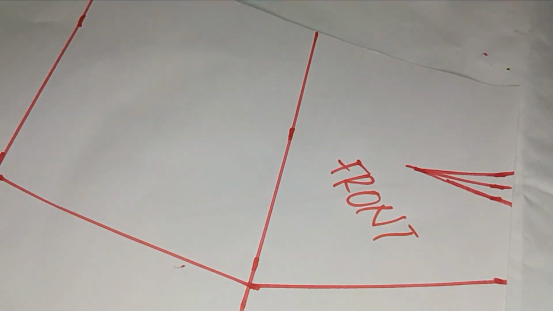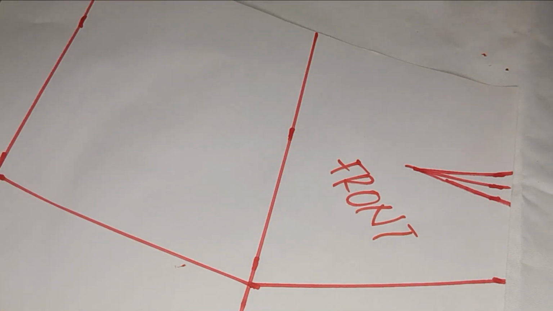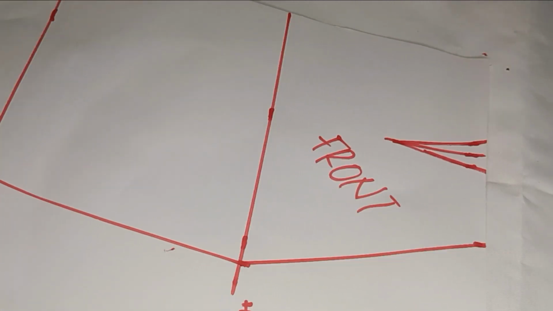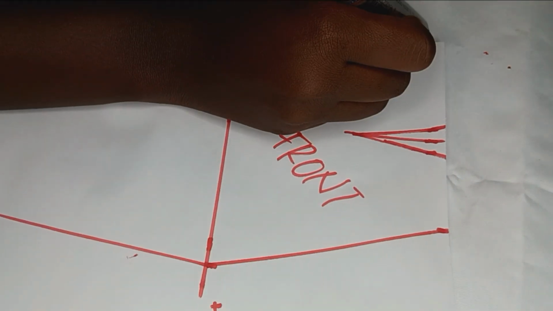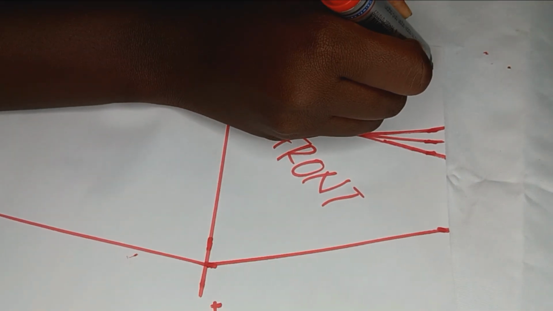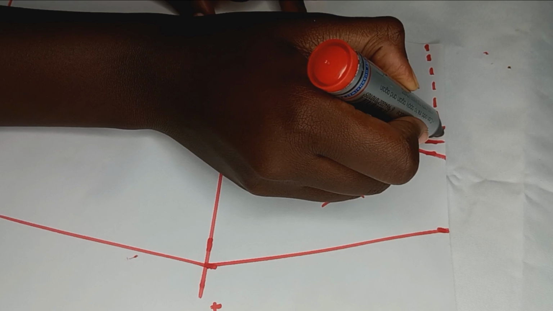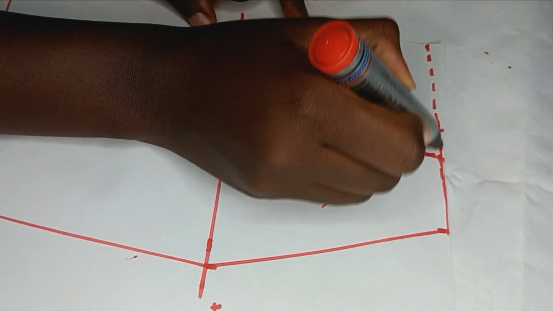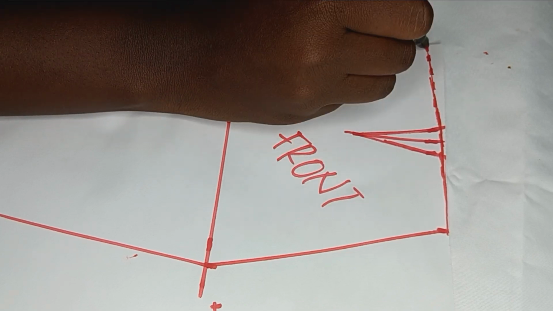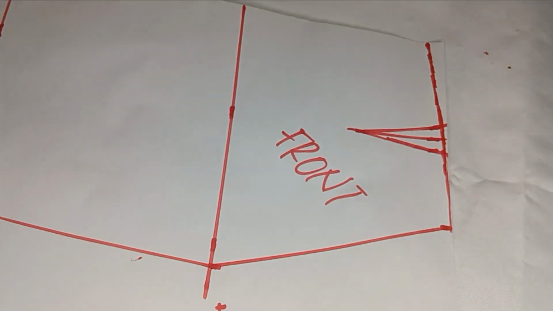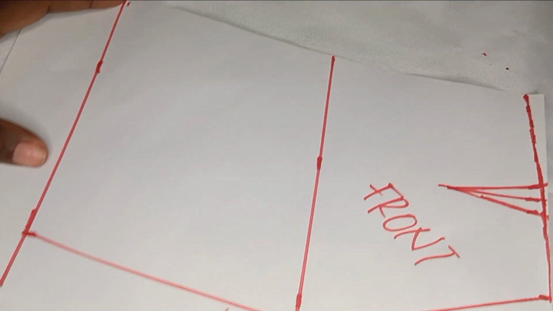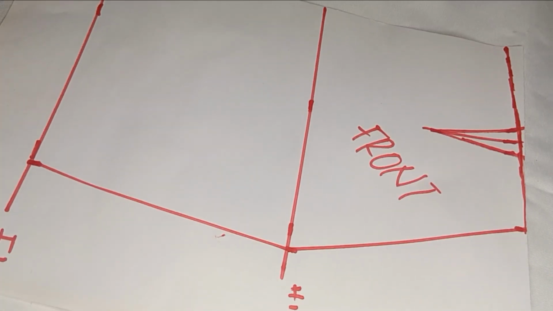So what I'm doing here is to identify that this is the front pattern. So before I finally cut out the front pattern of my pencil skirt, I am coming in at that edge by about half an inch, and I'm drawing that into the other edge. So you can either do this or come out at the other edge by half an inch just to slant it inwards. It is not compulsory, but it just helps to cinch the middle of the front pattern.